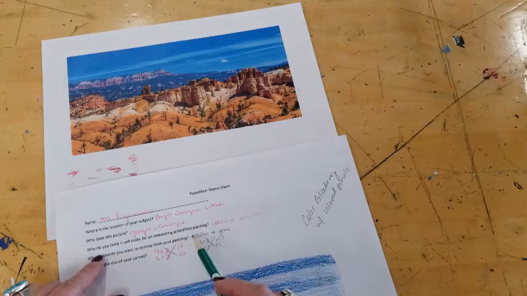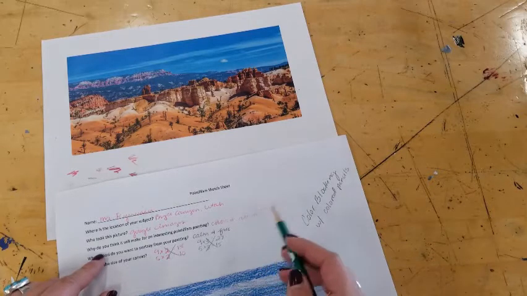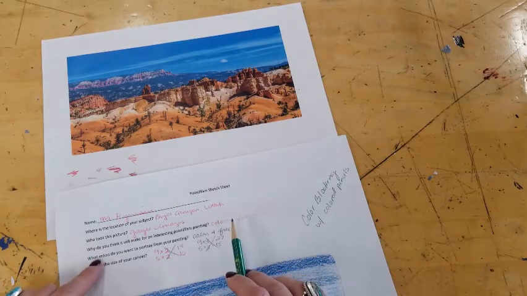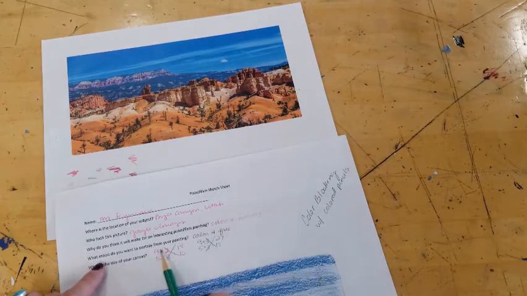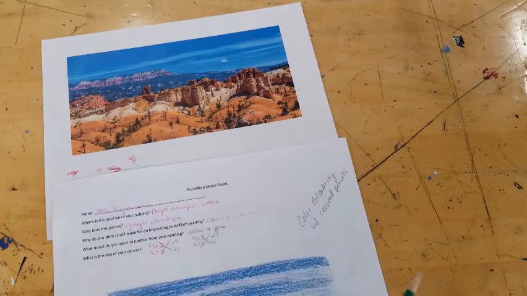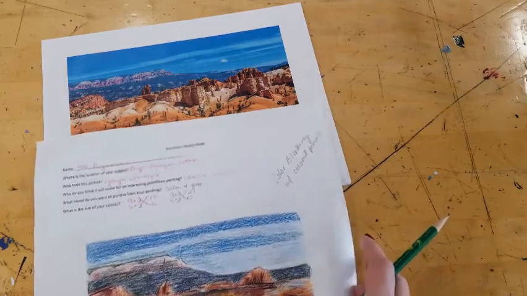Why do you think this will make an interesting pointillism painting? I think the colors and the atmosphere of this picture is going to work well. What mood do you want to portray in this painting? Calm and free. And then the last thing I need to do before I start drawing it is measuring.